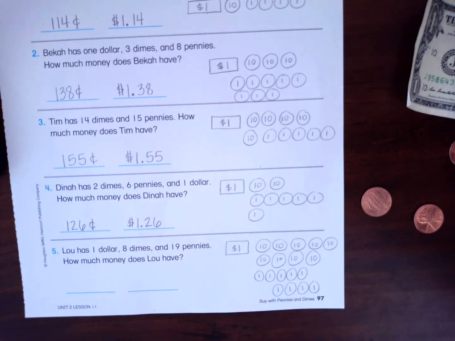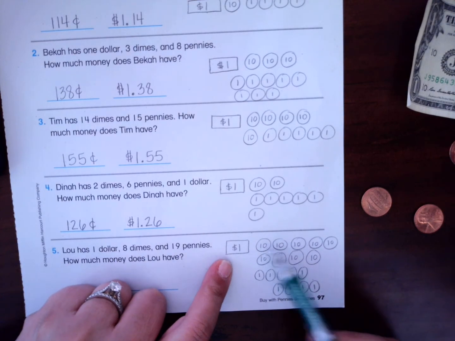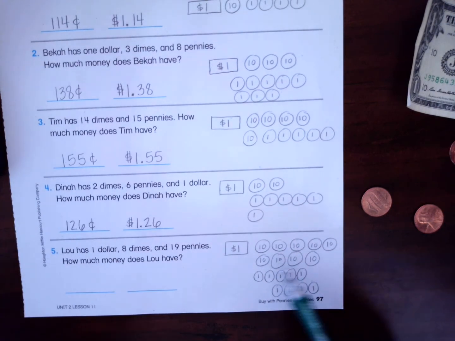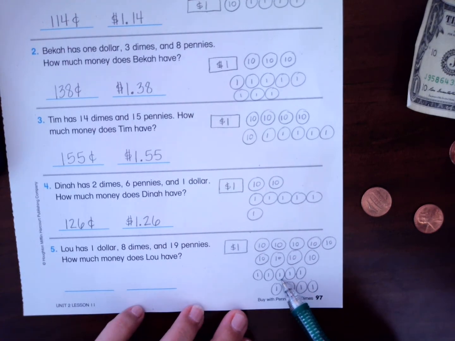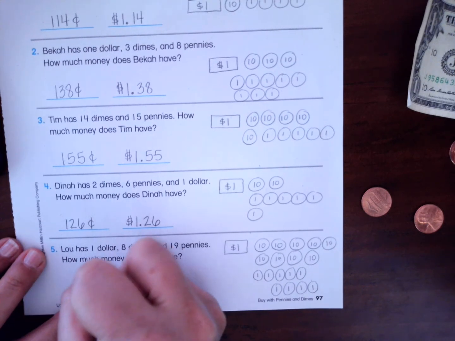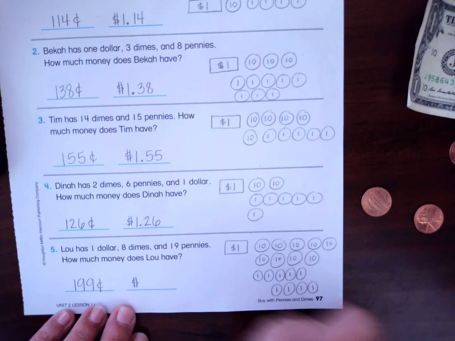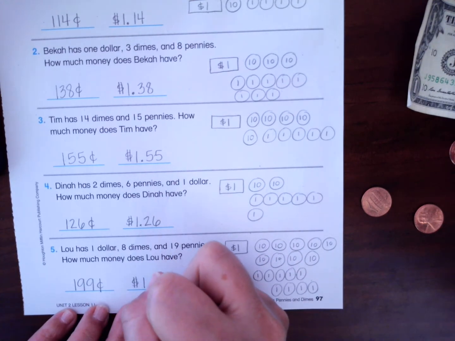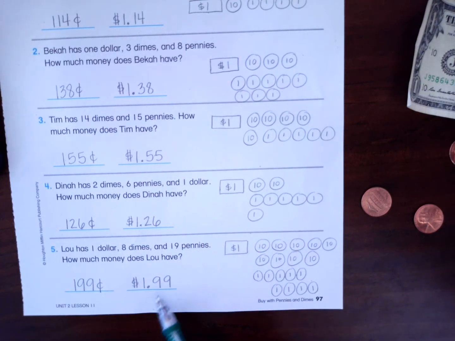Definitely, right? So it just depends on what you're most comfortable with. Now I can count this. So I have $1. Then I have 10, 20, 30, 40, 50, 60, 70, 80, 90. 91, 92, 93, 94, 95, 96, 97, 98, 99. So 199 cents. Don't forget that cent sign. Or dollar notation, start with my dollar sign, my 1 for my dollars, my decimal point to separate my dollars and my cents, and 99.